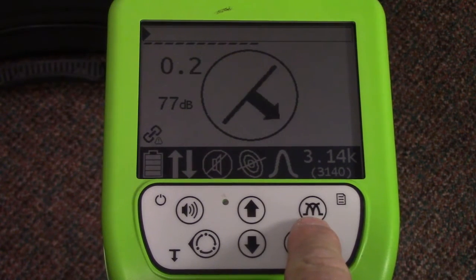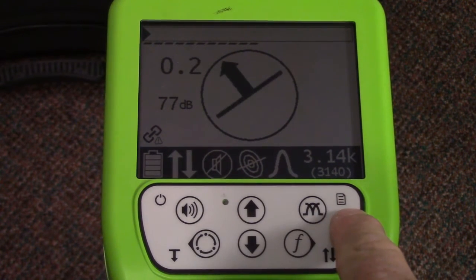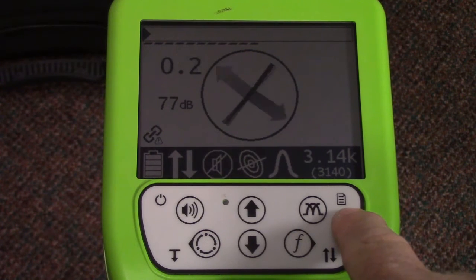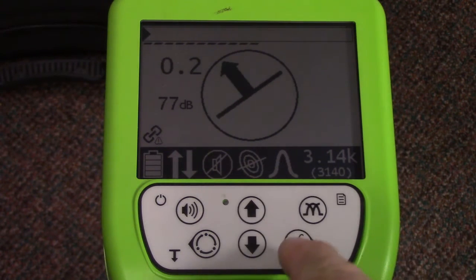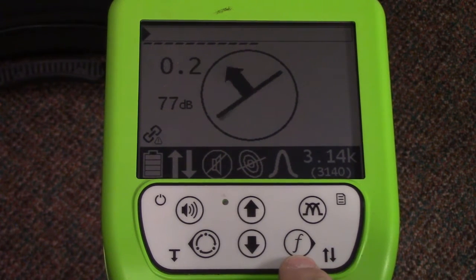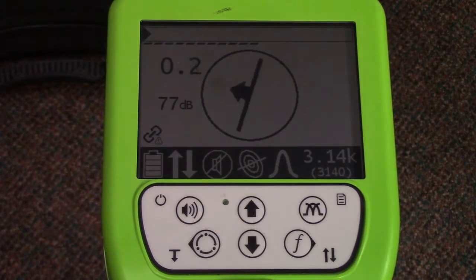You have your antenna select, which also operates secondly as an access to your menu. You have your frequency select, which also initializes your direction enabled feature on your advanced and standard units. You'll notice some of these I mentioned had two different functions.